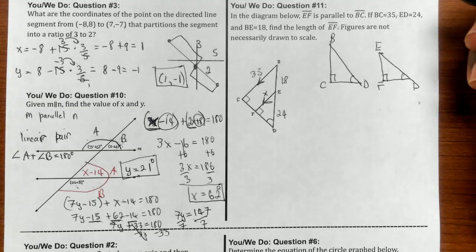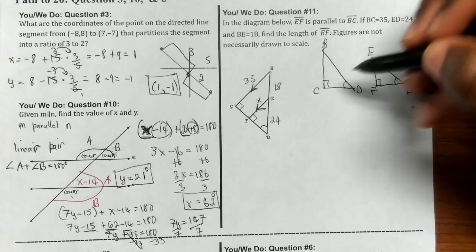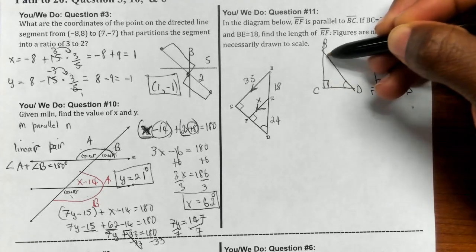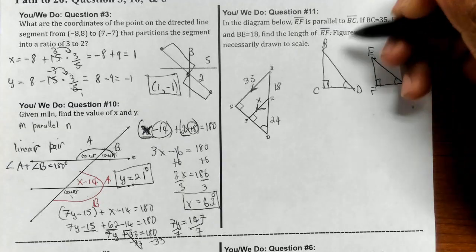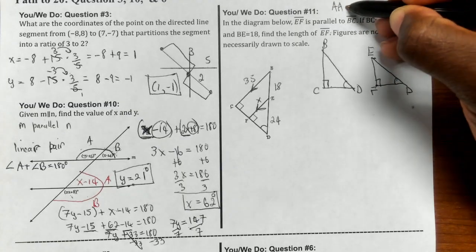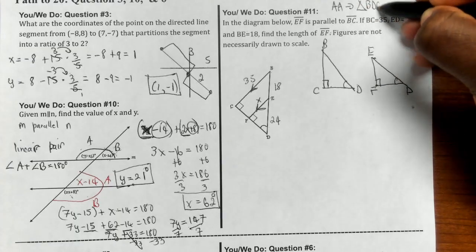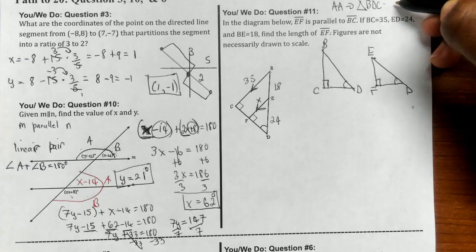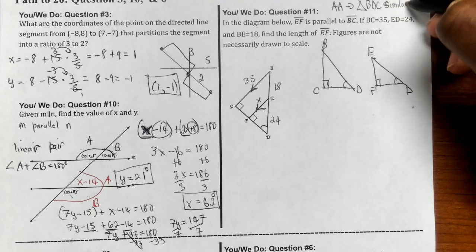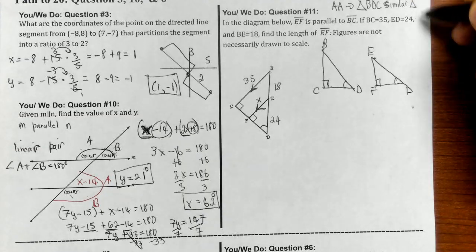Okay. So based on that, guys, they have two similar angles. So based on angle, this angle also has to be the same. So based on angle, they are similar triangles. So based on angle, the triangle BDC is similar to triangle EDF.